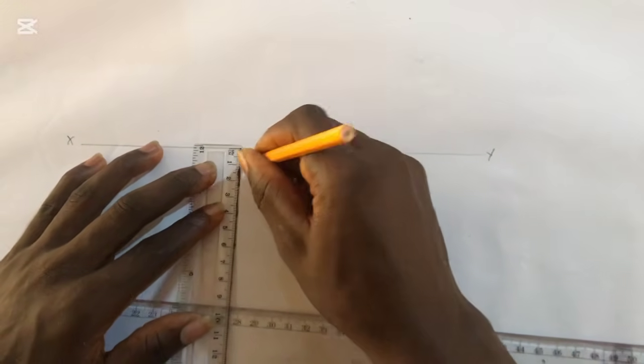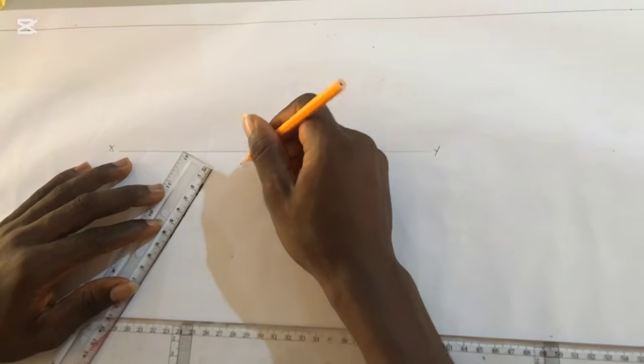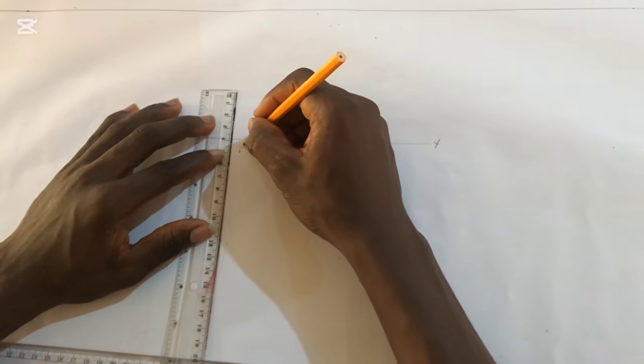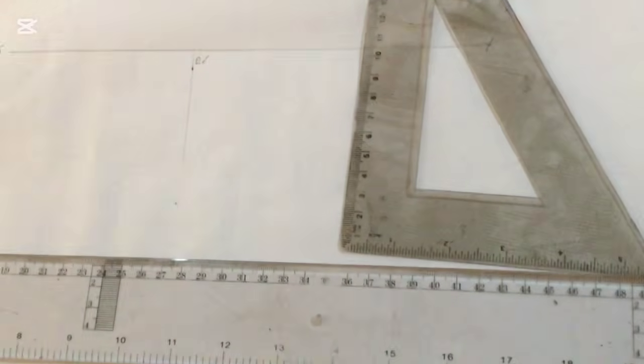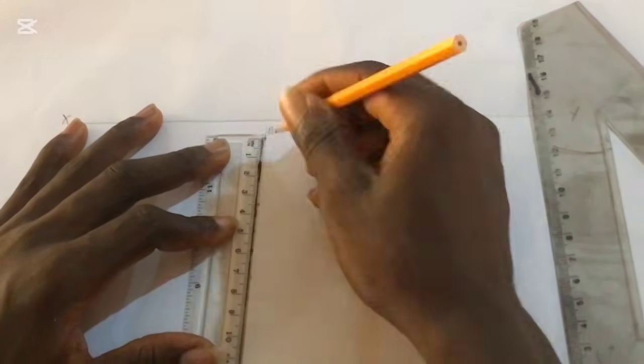So we are taking 10mm from here, 10mm from here. Then an edge, the edge from the top view. So when we are taking an edge, that means the triangle will be at the corner to that XY line. Remember, this is 10mm rather. This is 10mm. Now we start drawing our triangle. The triangle side is 35, so we are taking 35, which is 3.5 centimeters from here. So we board it.